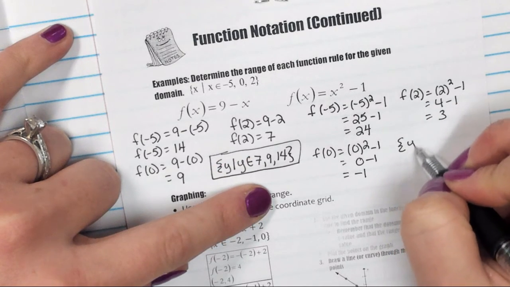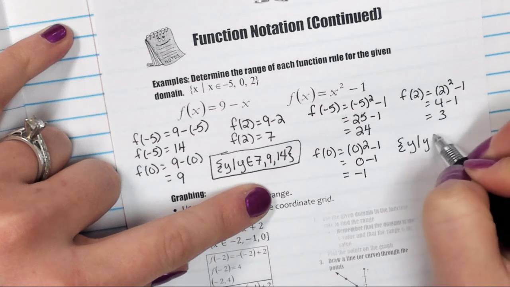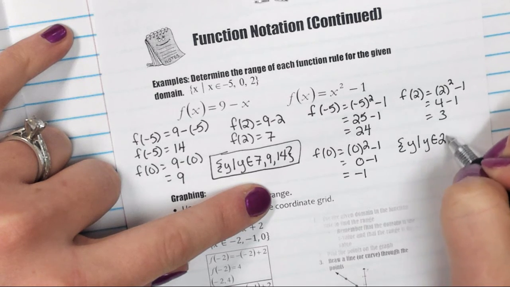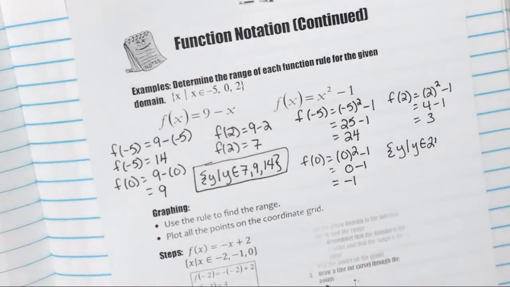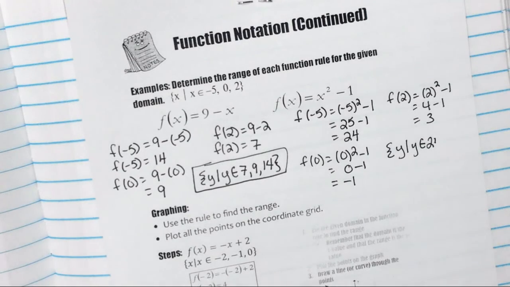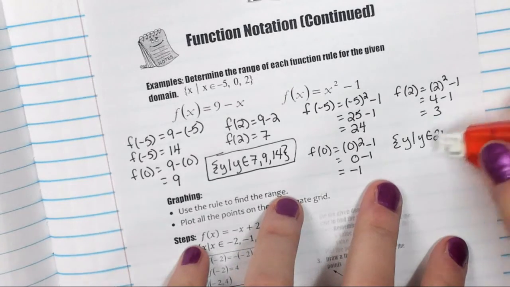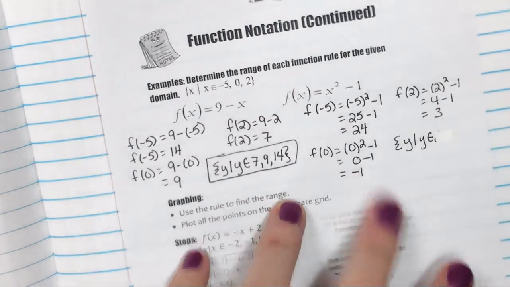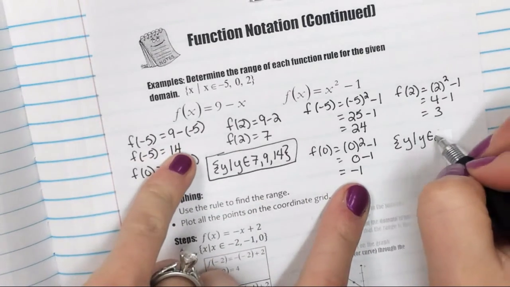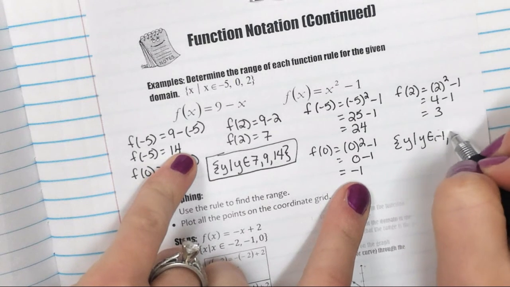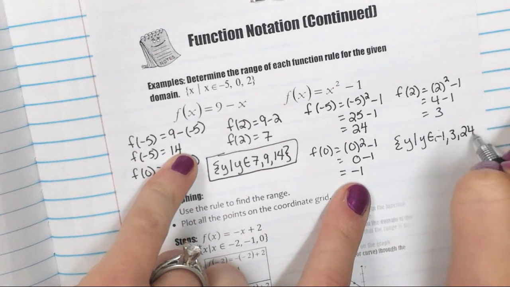So my range would be y when y exists is least to greatest. So I need to start with the -1. I'm breaking my own rules here. Actually, they're not my rules. They're the math rules, but should not be broken. Least to greatest, I'm starting with -1, and then 3, and then 24.